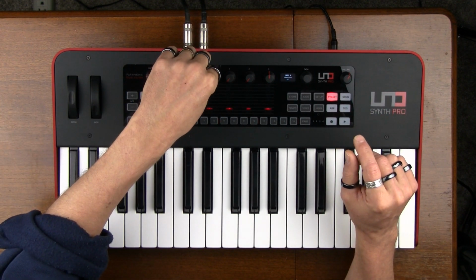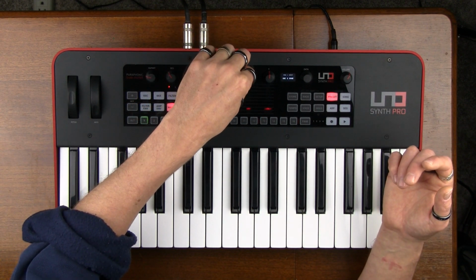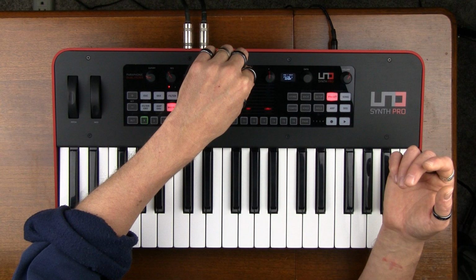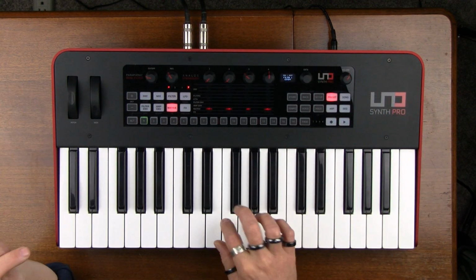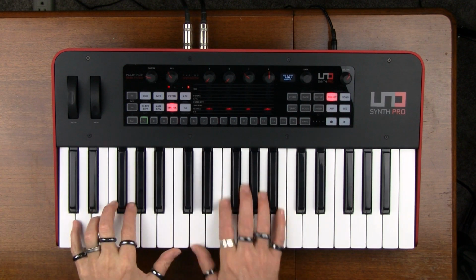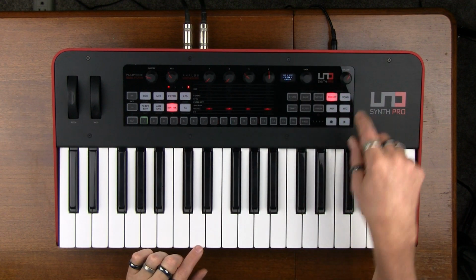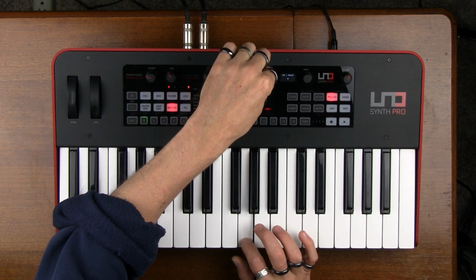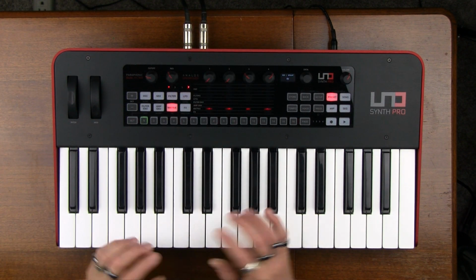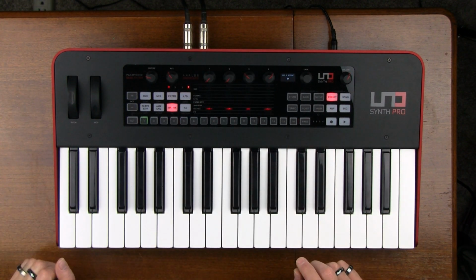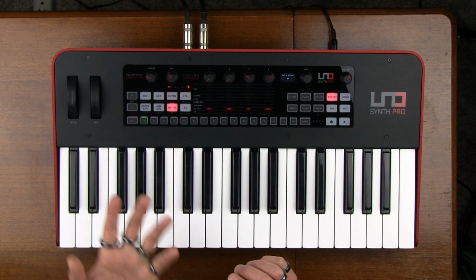So let's just do one. Okay, we're on mod 1. Let's go to source. We'll leave it at velocity. Destination, let's do something simple like filter 1 cutoff. And then, so this is the sound. And let's add an amount. So now velocity is controlling the filter cutoff of filter 1.